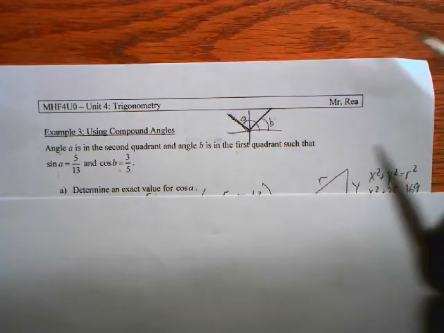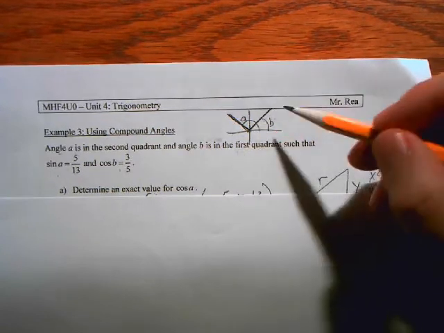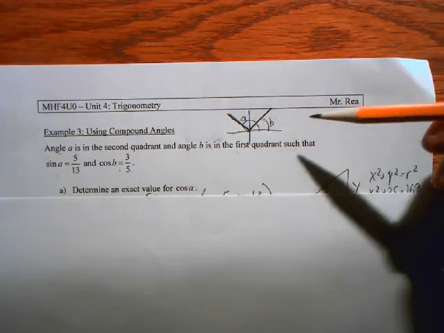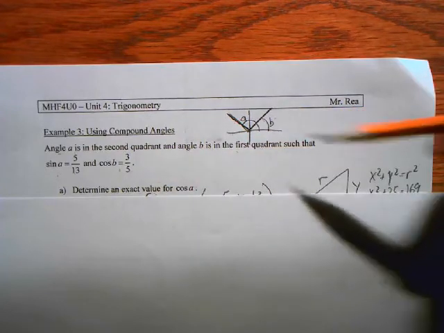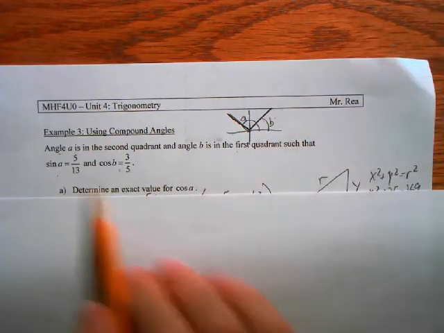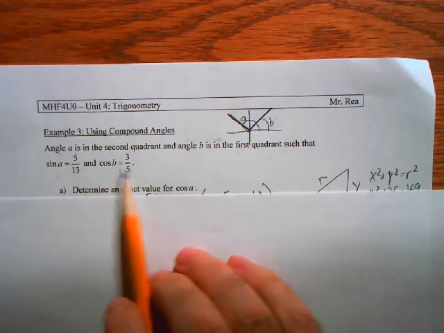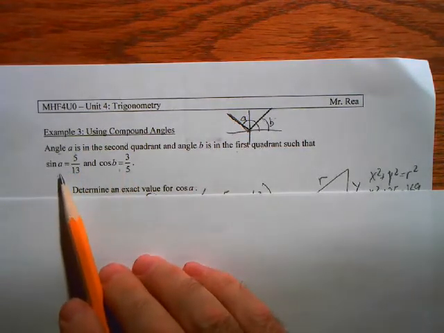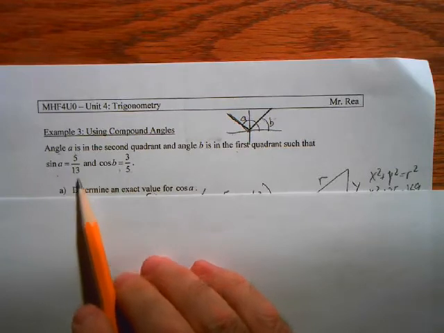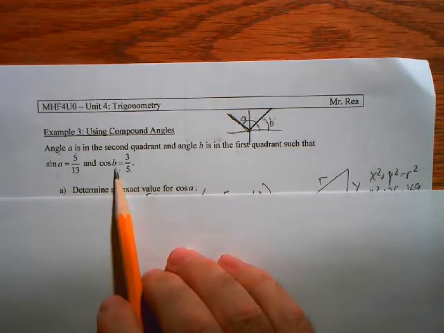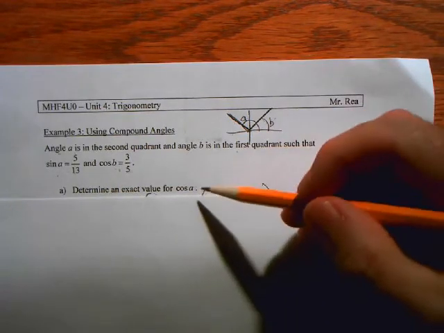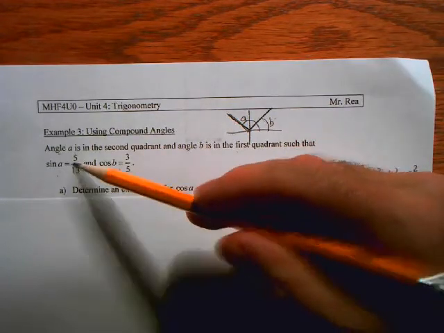So eventually we're going to be using the compound formula. But there are some leading questions that are going to help us figure out how to do it. They've given us a ratio for both of the angles. They've given us a sine ratio for A, and we know it's 5/13. They give us the cosine ratio for angle B. We know it's 3/5. Okay, and the first part is determine the exact value for cosine of A.